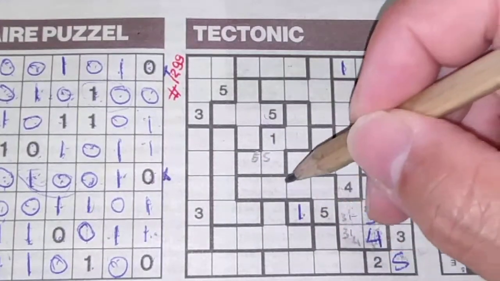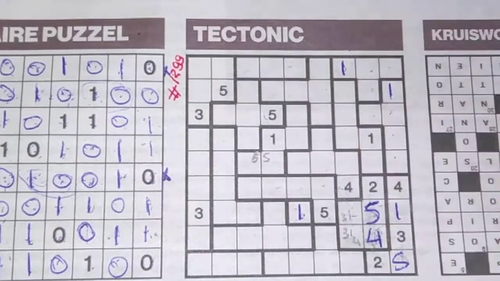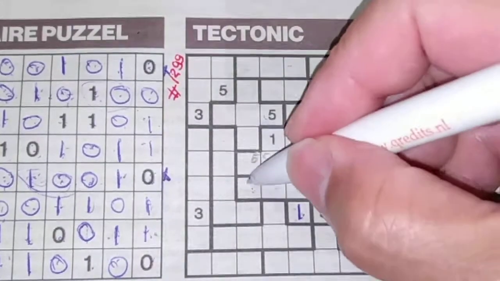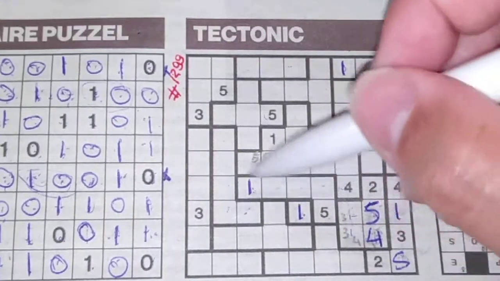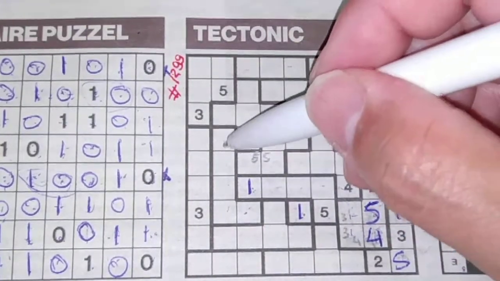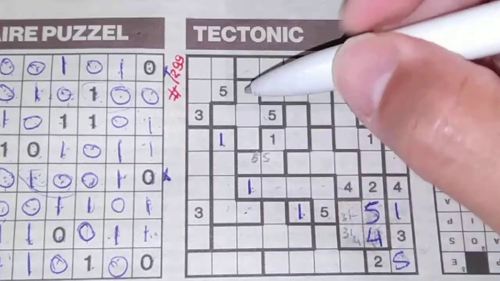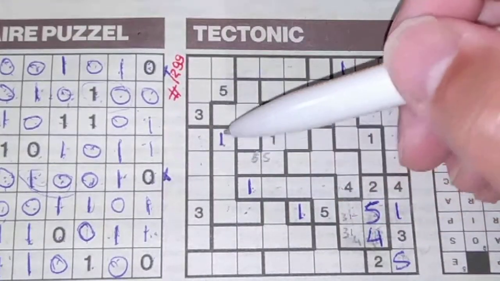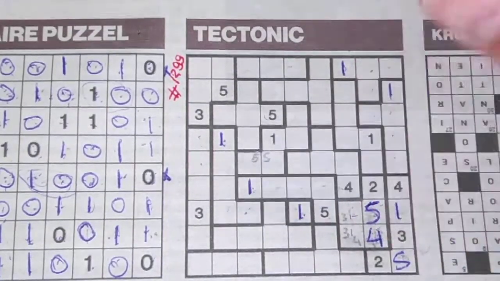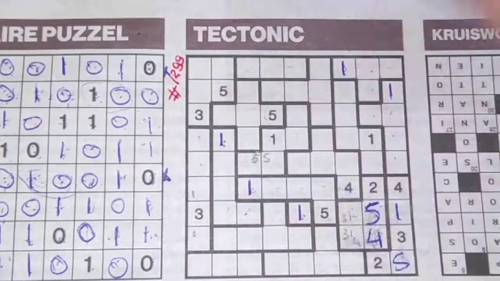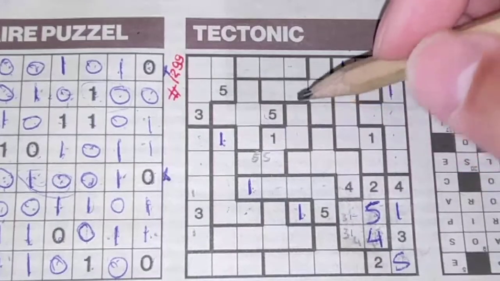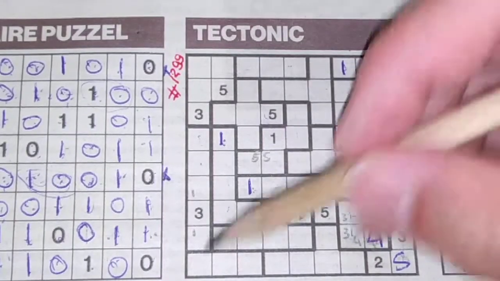We have a 1 here. That means these 3 boxes cannot be a 1. 1 box left for the 1 should be there. These 4 boxes surround the 1 cannot be a 1. 1 box left for the 1 should be here. These 2 boxes cannot be a 1. So these 2 boxes could be a 1. So I mark these 2 boxes. Triple box.